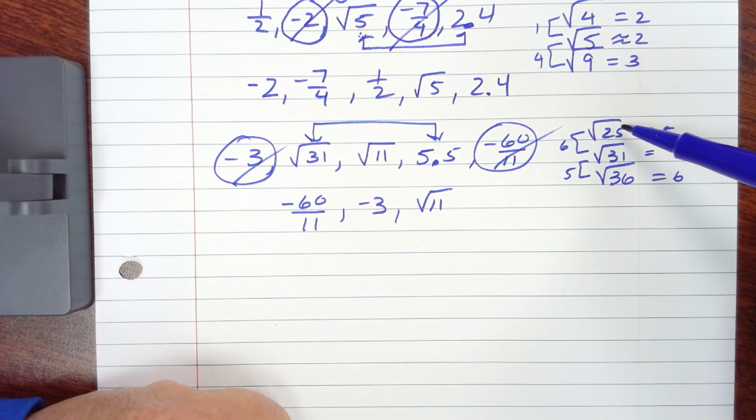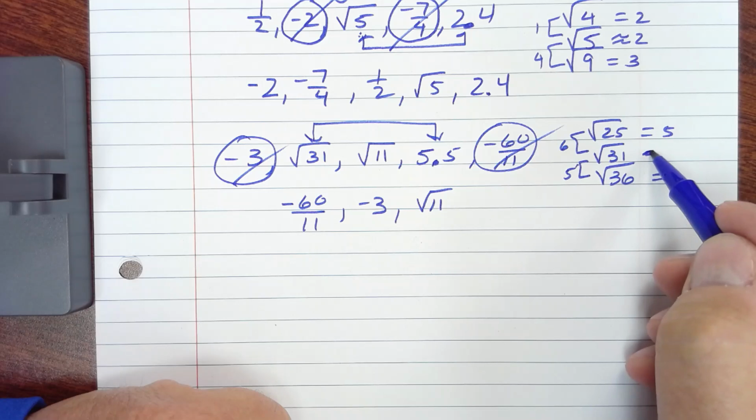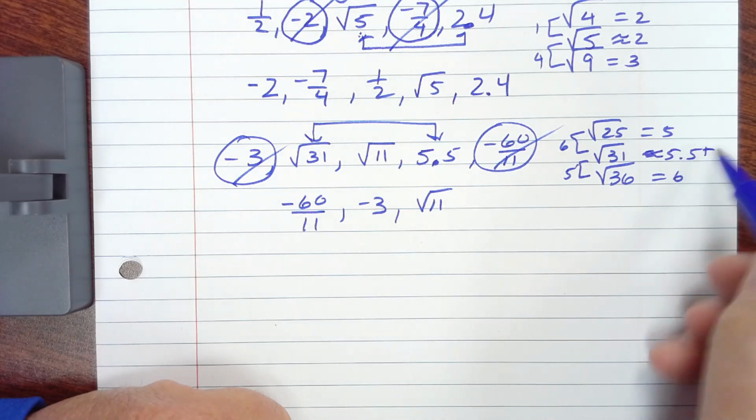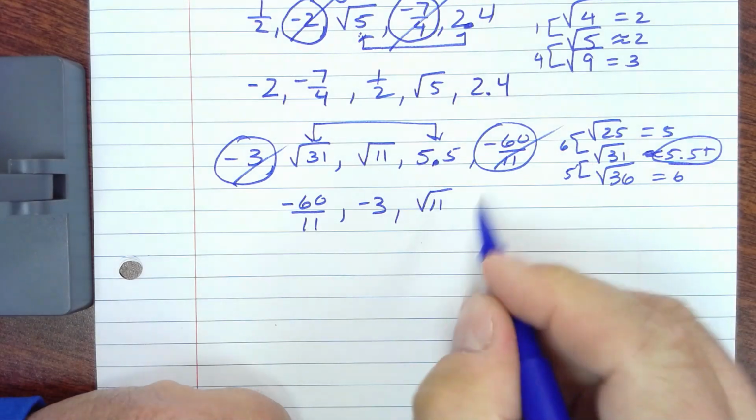Watch here. 6 units away, 5 units away. So this is more than 5.5. So this number is bigger than the 5.5.